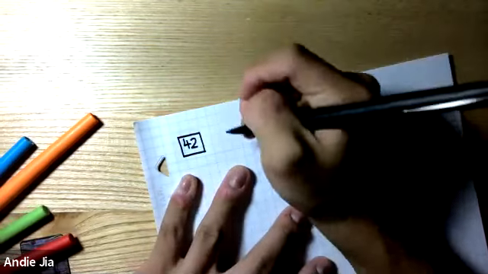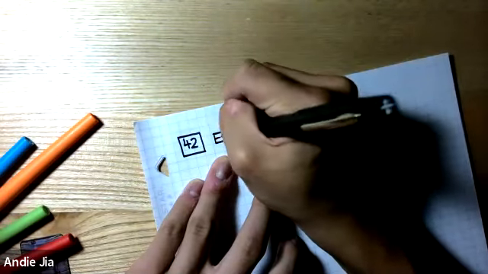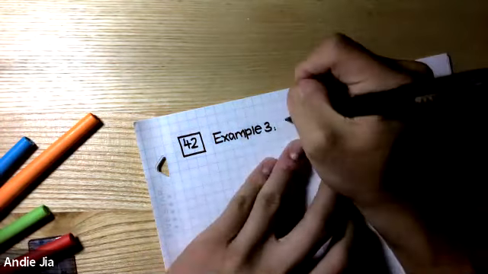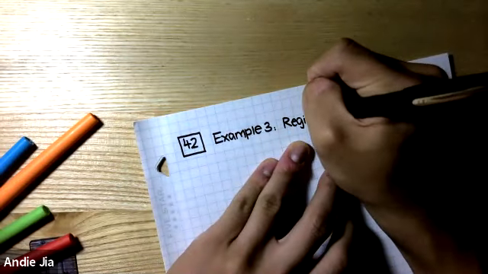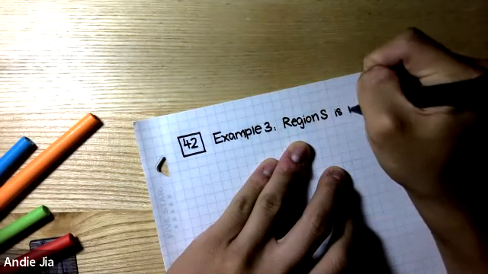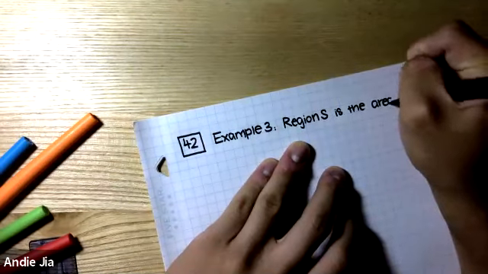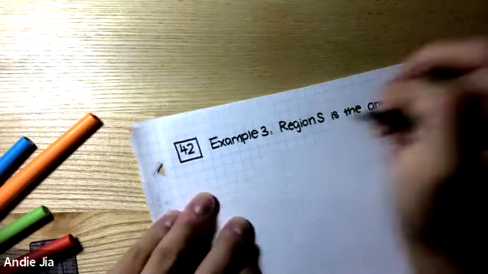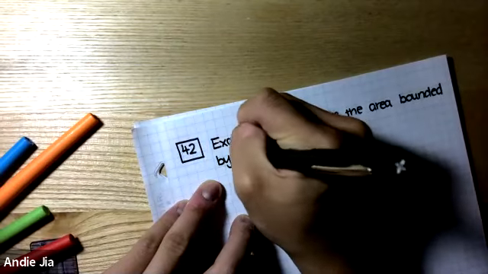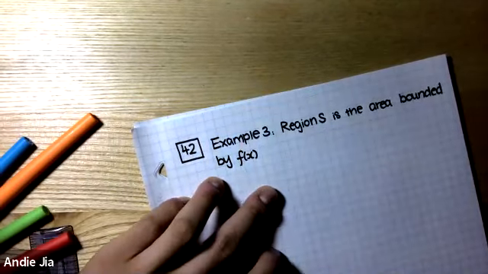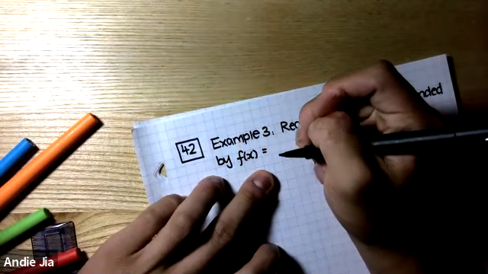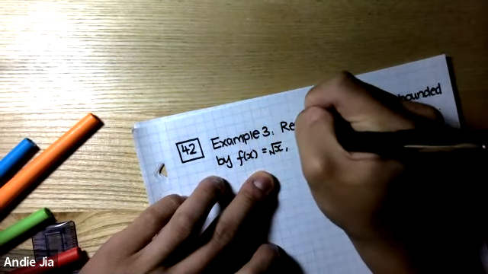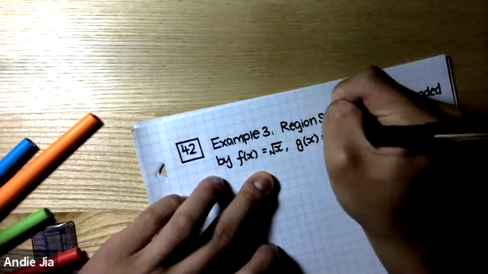The third example here. The region S is the area bounded by f of x equal to the square root of x, and g of x equal to x.